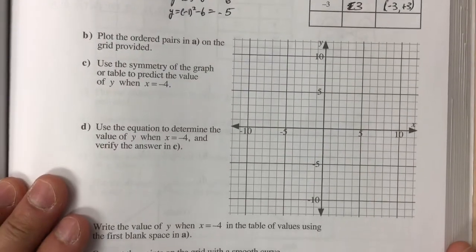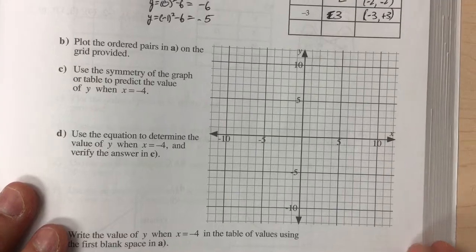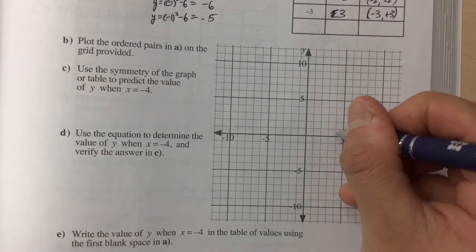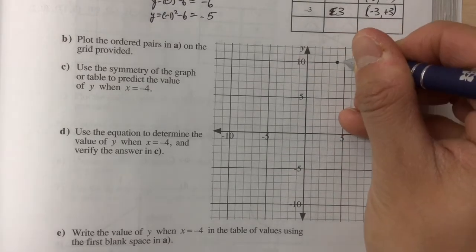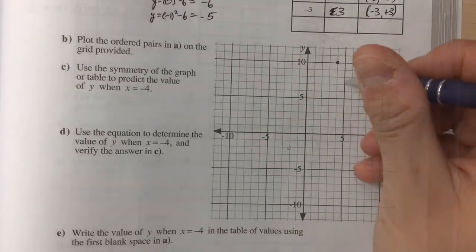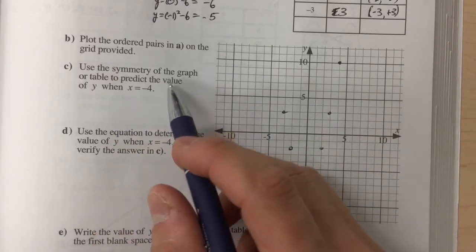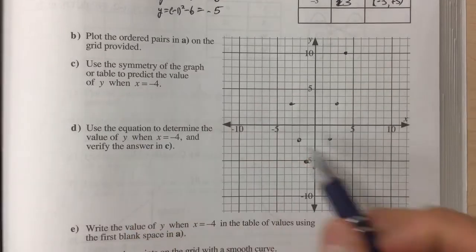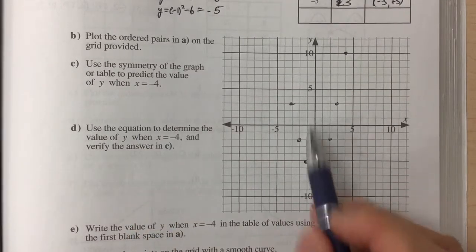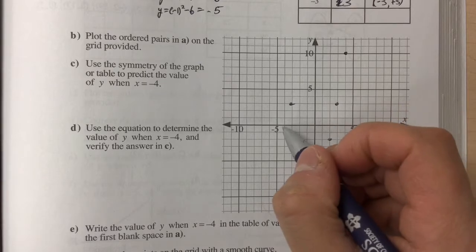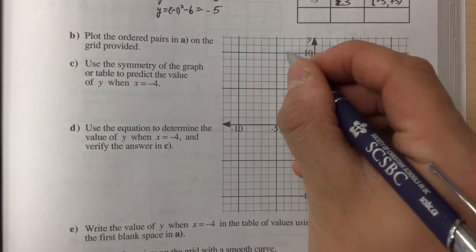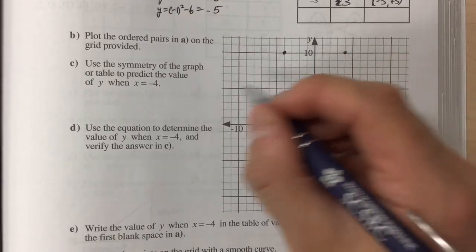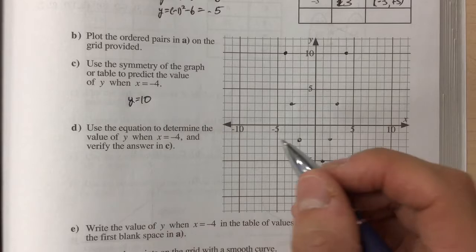Now let's continue. So plot the ordered pairs on the grid provided. I'm going to start with 4 and 10. That was my first plot. So 4 and 10. And then 3 and 3. I want to use the symmetry of the graph or table to predict the value of y when x is equal to -4. Well, it looks like all these points are reflected in the y-axis, so when x is equal to negative 4 here, we should be back up at 10. So we would say y is equal to 10.